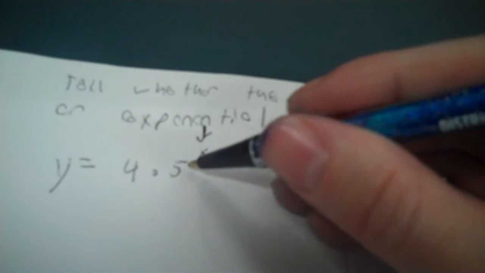Okay, the next part. Tell whether the function is linear or exponential without a table. Here's how you look at an equation and tell. Find your independent variable x. What's the operation between the 5 and the x? Well, due to the fact that the 5 is in the upper right-hand corner, that means it's a power. That means it would be an exponential function.